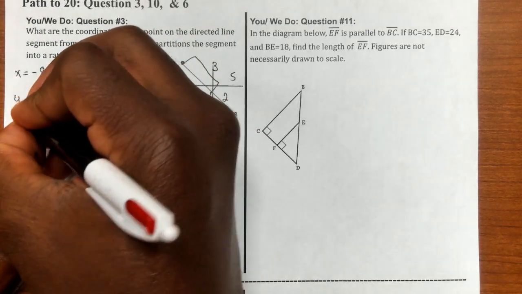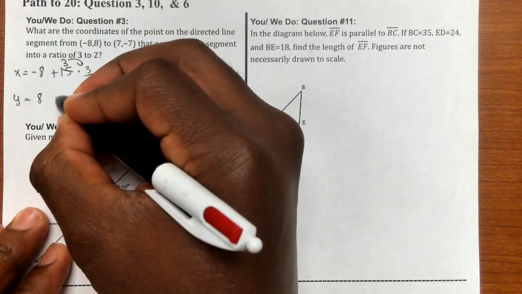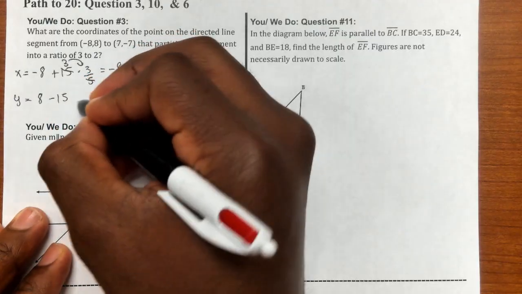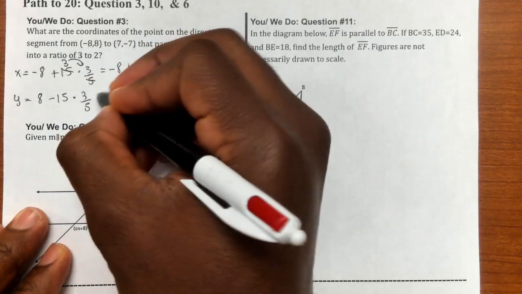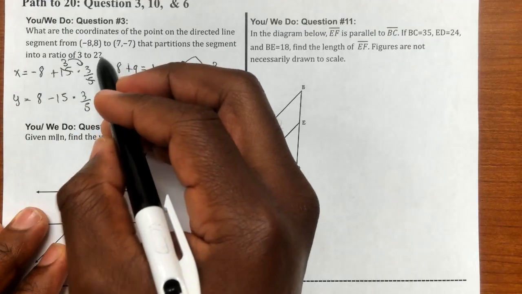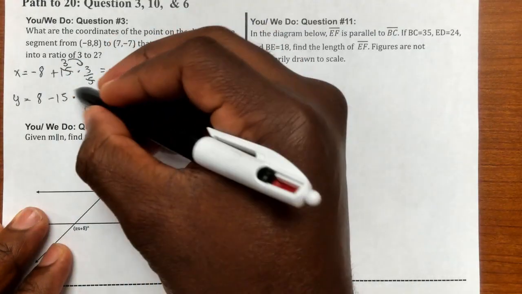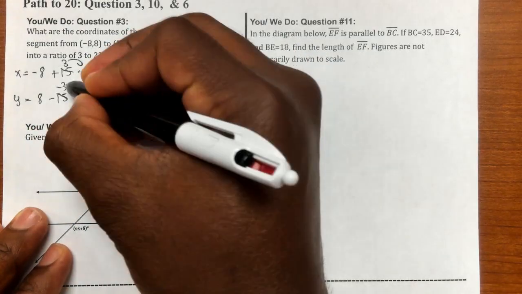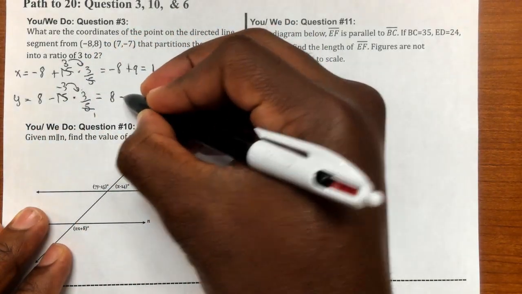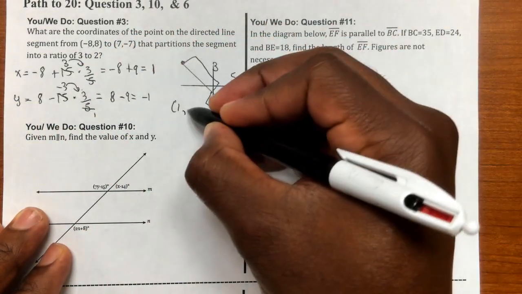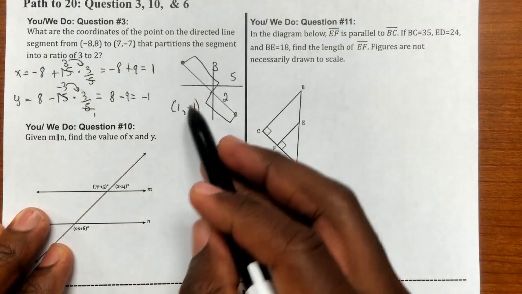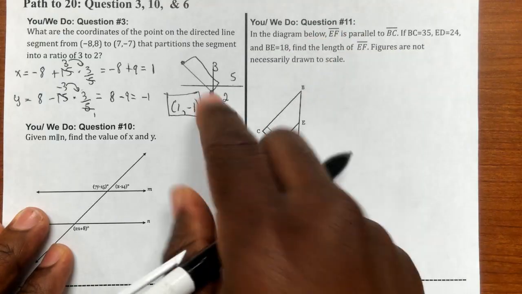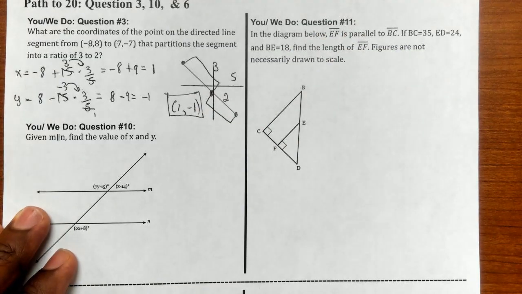So then the y value, we started at 8, and then we went from 8 to -8, so that means we went down 16, in ratio 3 to 5, or 3 to 2, which is 3 out of 5. So simplify by 5, this would be -3, so we have 8, -3 times 3 is -9, so that's -1. So again, guys, that would be the result for where it partitions it. So that would be that coordinate right here. This isn't graphed perfectly, but that would be the coordinate.